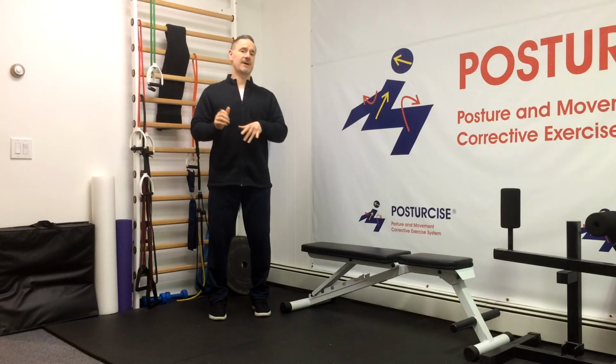That cannot be determined by an MRI or X-ray. It can be determined only through your analysis of your body and how far you can move. Sometimes it even changes from day to day or week to week, depending on the stresses that are going on in your spine from your daily activities.